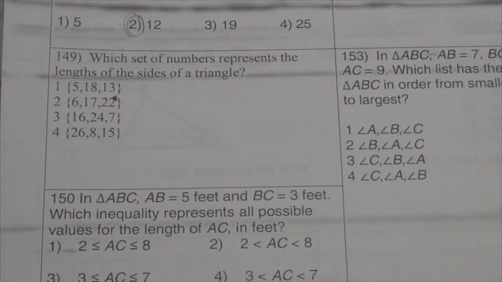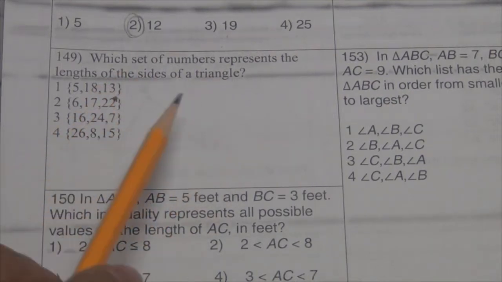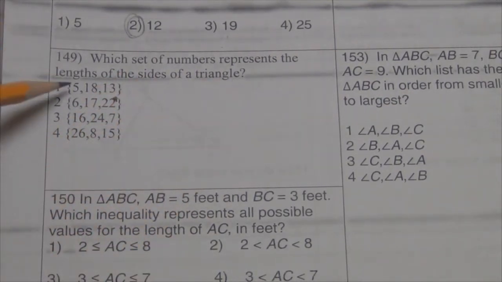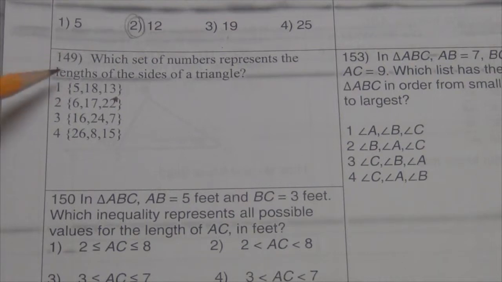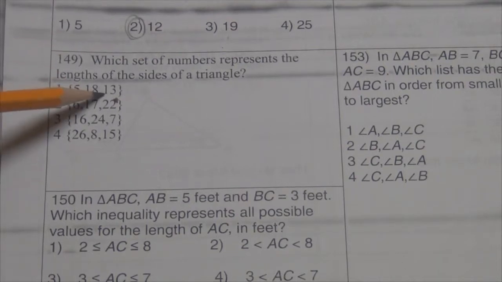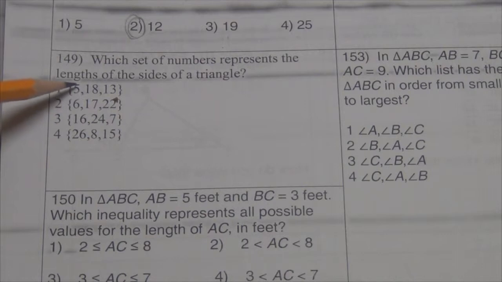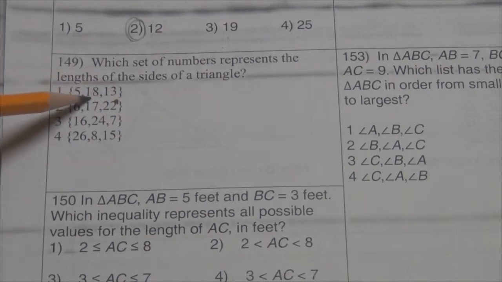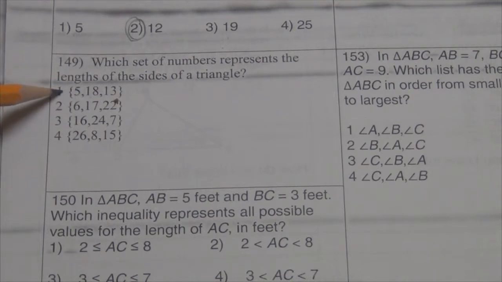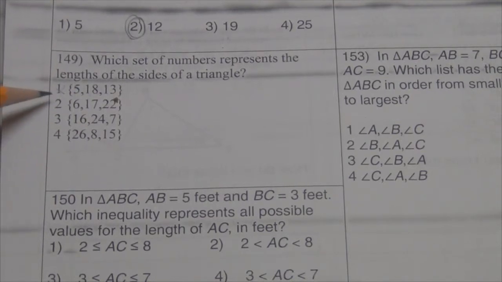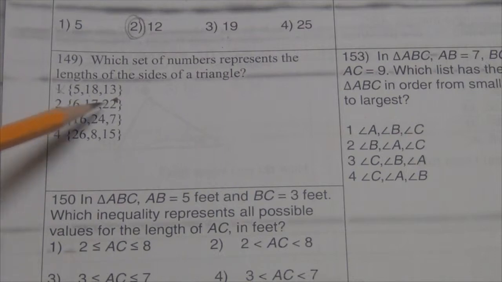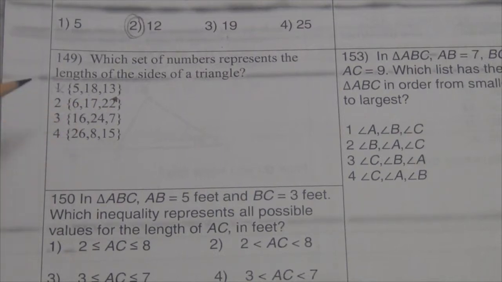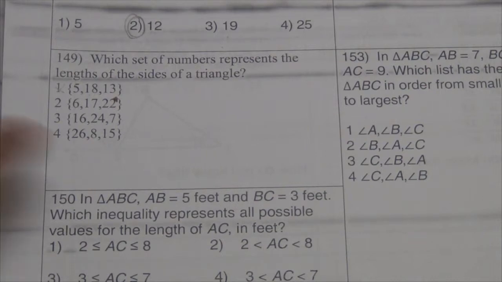Let us move on. Which of these numbers represents the length of the sides of a triangle? Well, let's see. 5 plus 18 greater than 13? Yes. 5 plus 13 is 18. That's not greater than 18. So therefore, this is not a triangle, so this is not the answer. And then 6 plus 22, you get the hang of it. So take 1 minute or 30 seconds to figure out what the answer is.